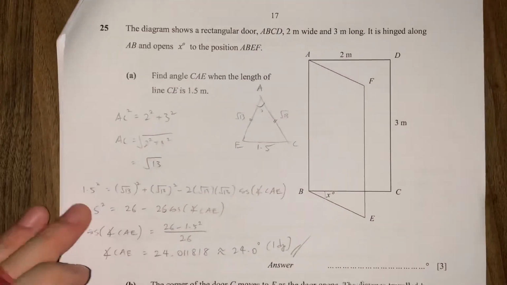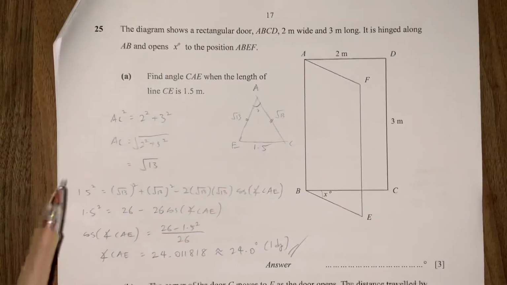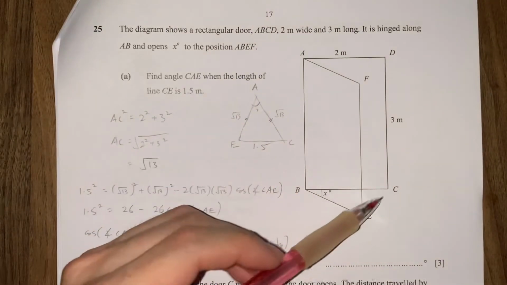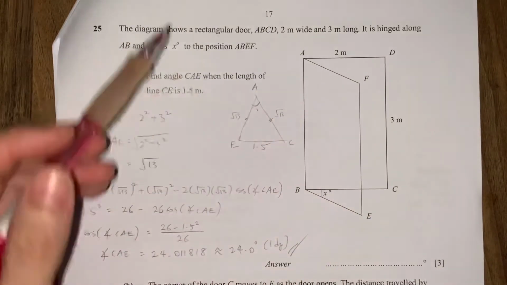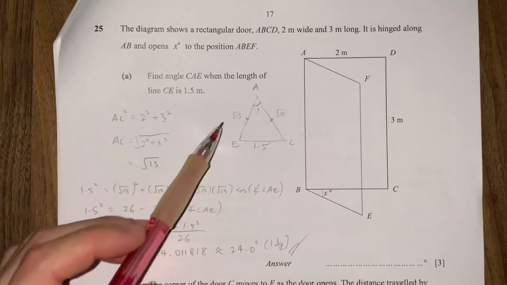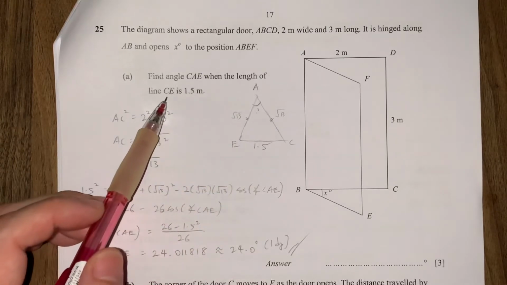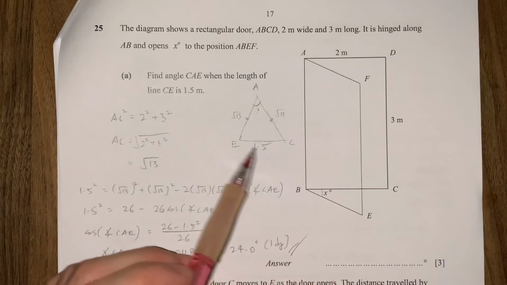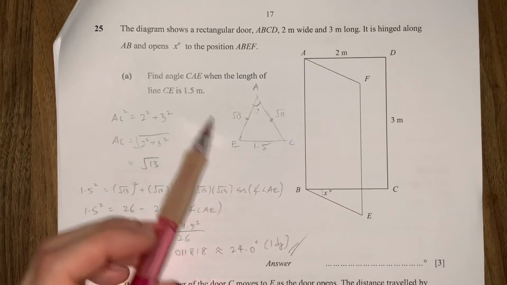Okay. Last question. This is a door. So they ask for this angle CAE, right? It's in the air. So I draw the thing outside. So this is the thing I want to find. So they tell you that CE, which is this line, is 1.5. So this is a triangle.